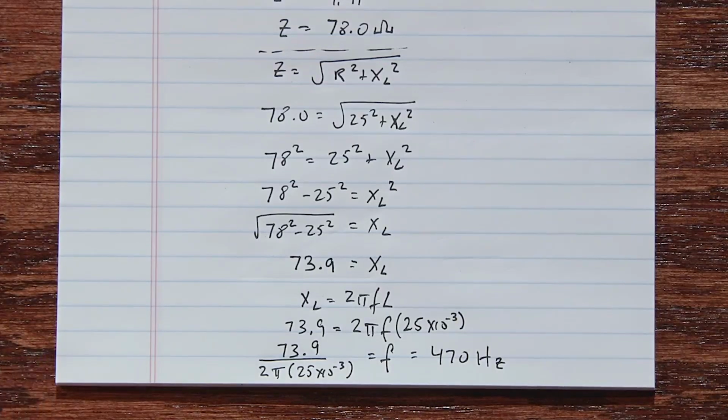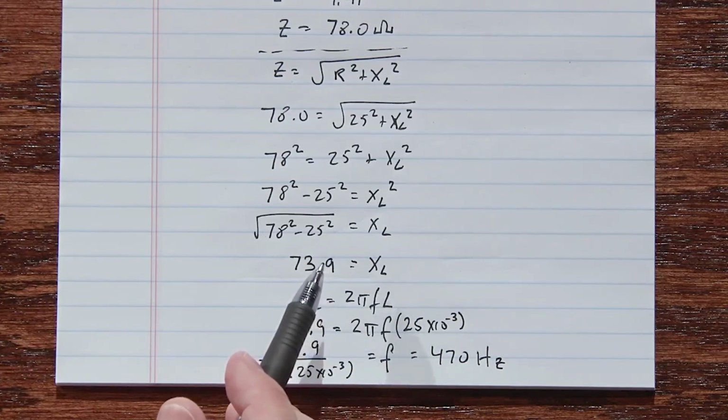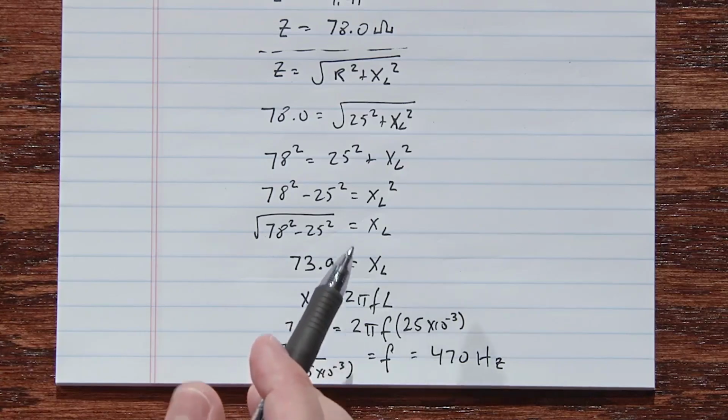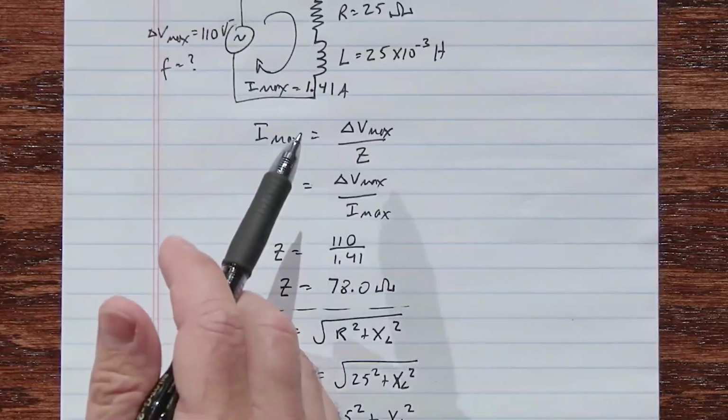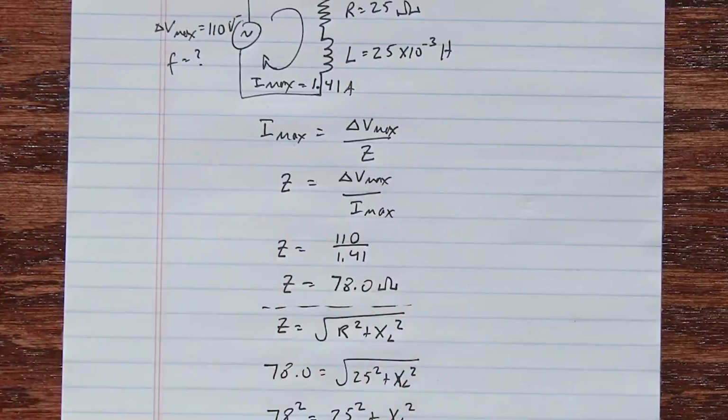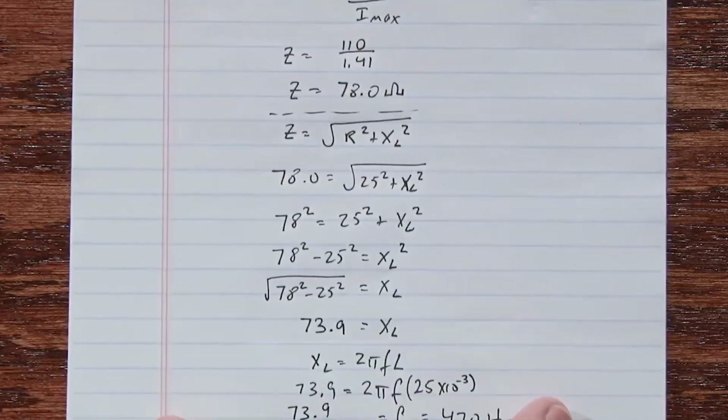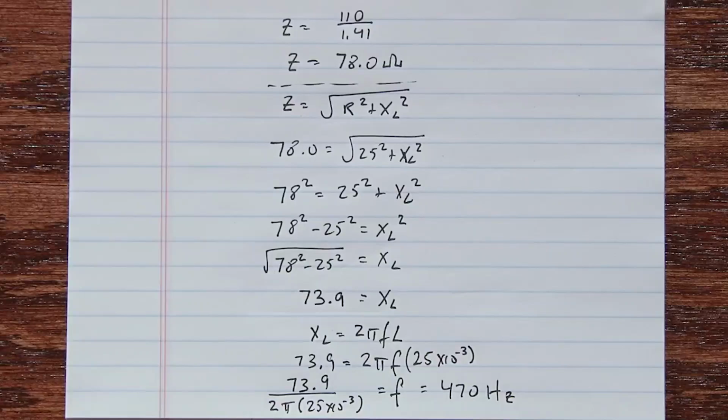So given our inductance, that is the frequency that gives us the inductive reactance that we're looking for, and that gives us the inductive reactance that gives us the impedance, and that is the impedance that gives us the current that we observe. So the answer is a frequency of 470 hertz.